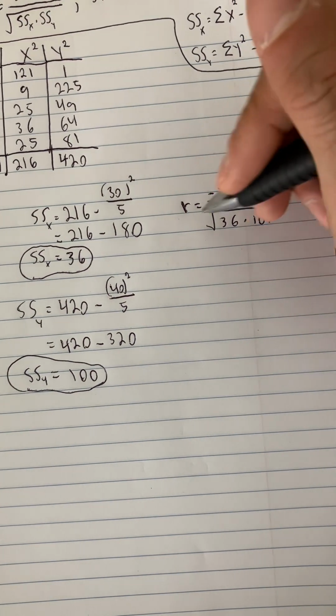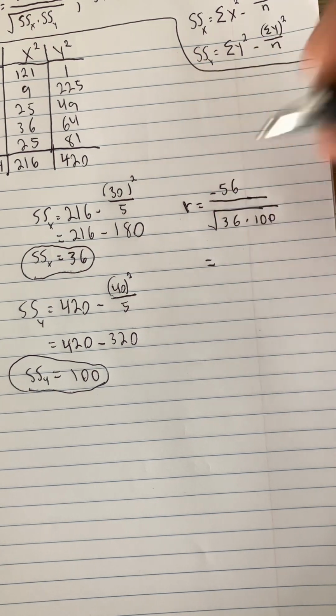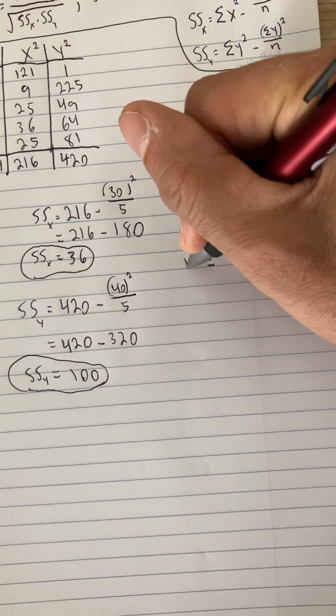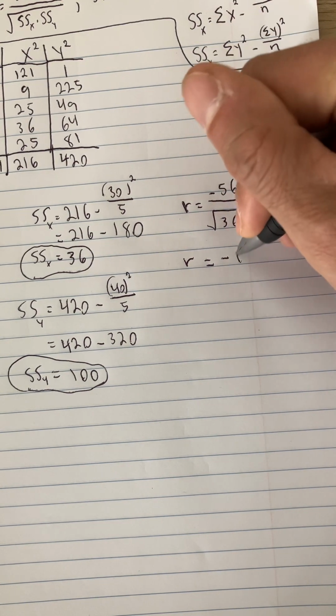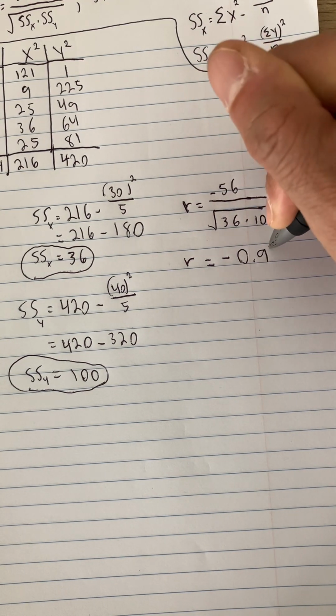So if you punch that into your calculator, you should get that r equals negative 0.93.